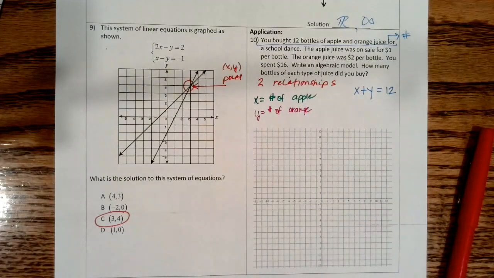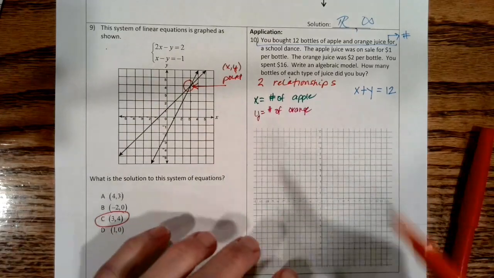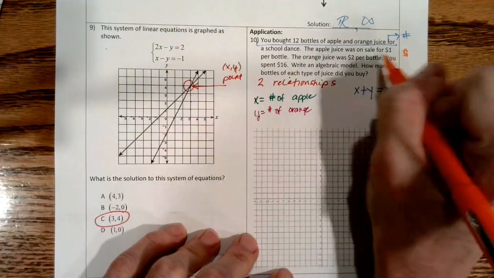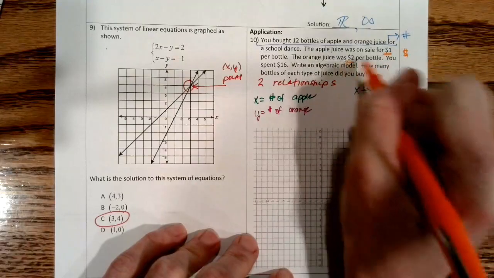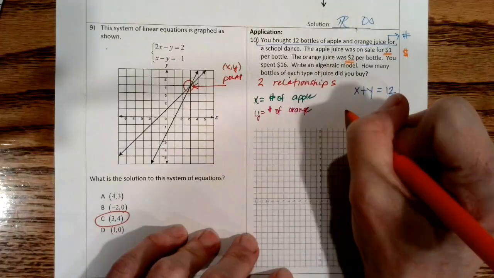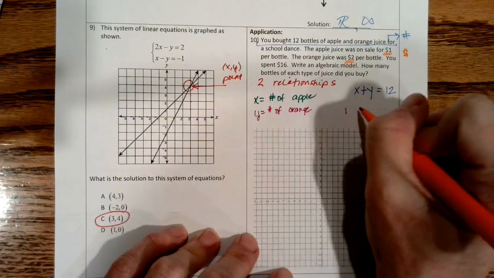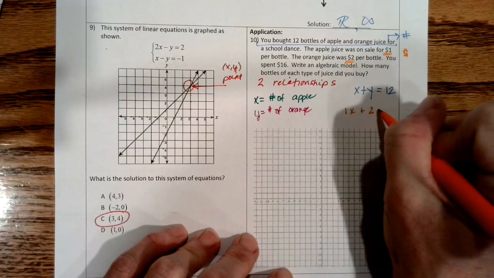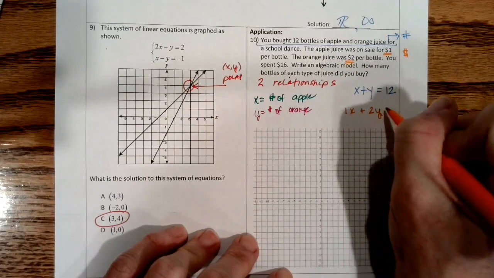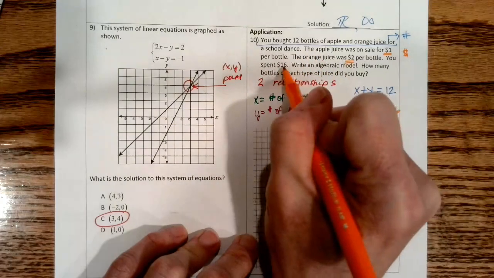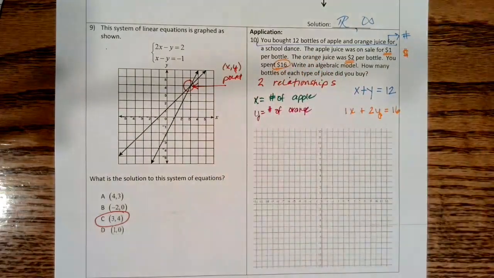My next relationship that I'm going to look for is this story here, and this has to do with dollars. $1, $2, depending on which kind I buy. So if it's $1 for every apple juice and $2 for every orange juice, and I spent $16, there I have my relationship.